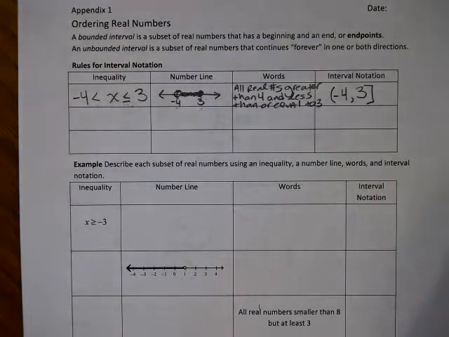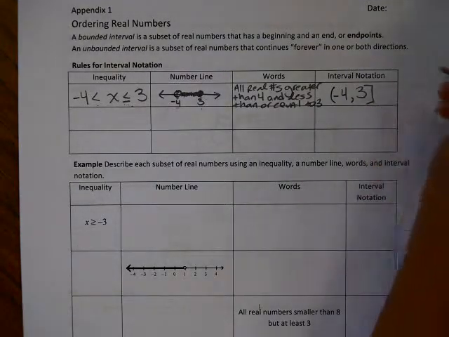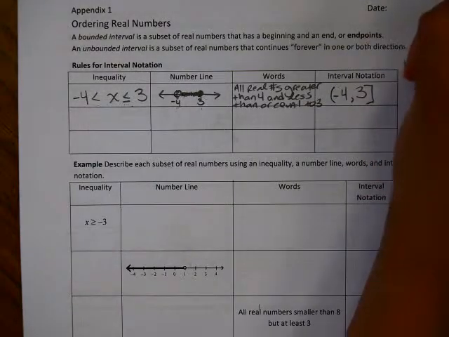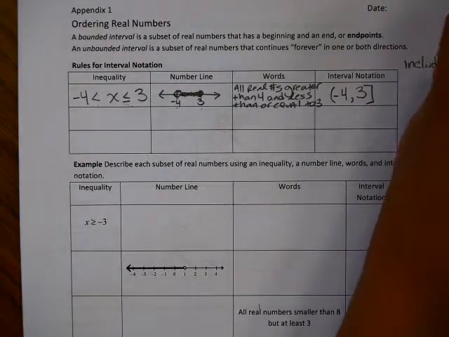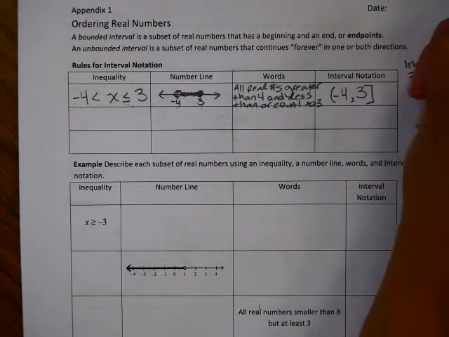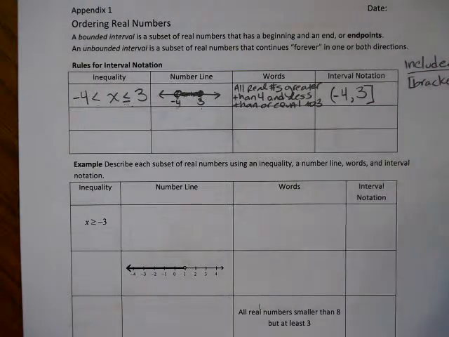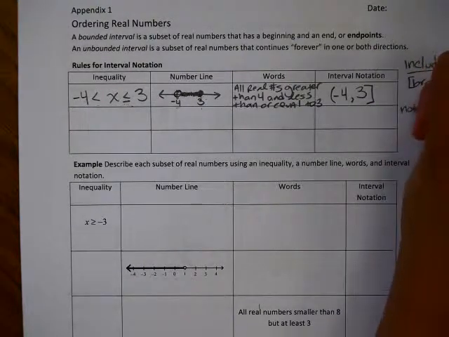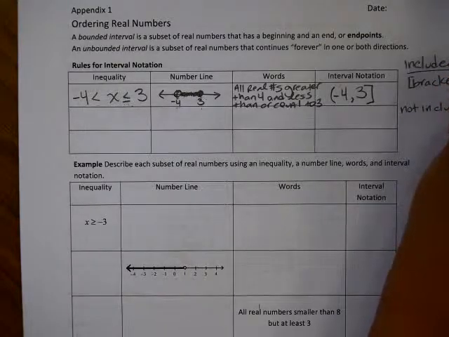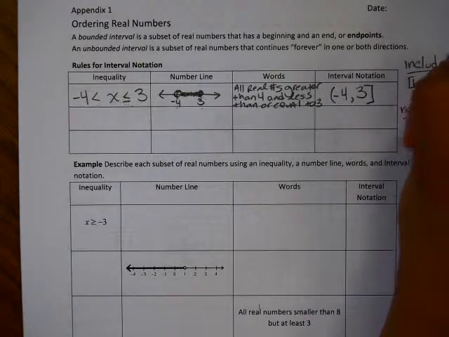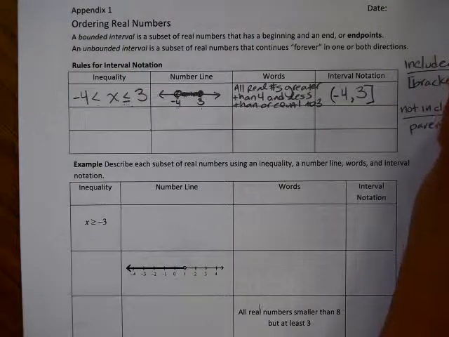So let's write that off to a side. If it is included, you put a bracket. And if it is not included, you surround it by a parenthesis.